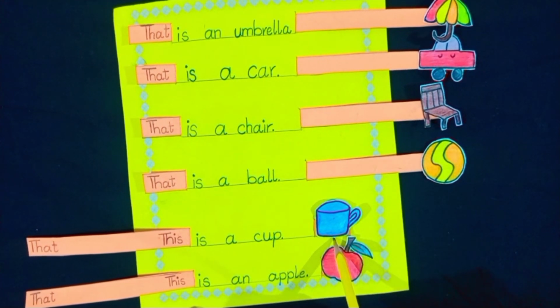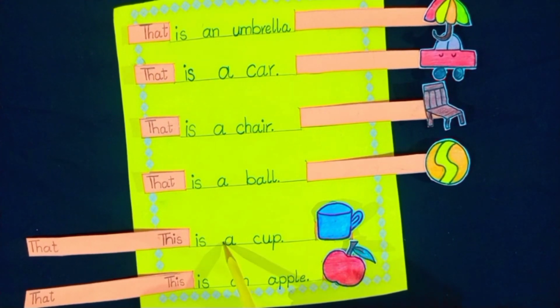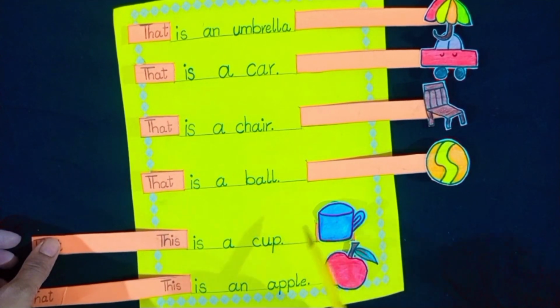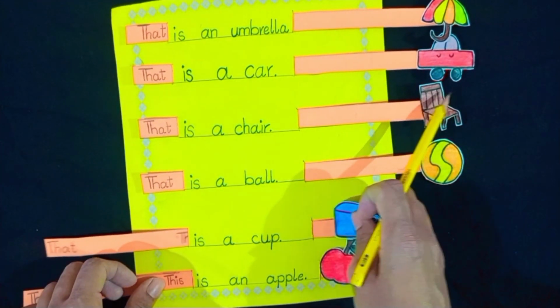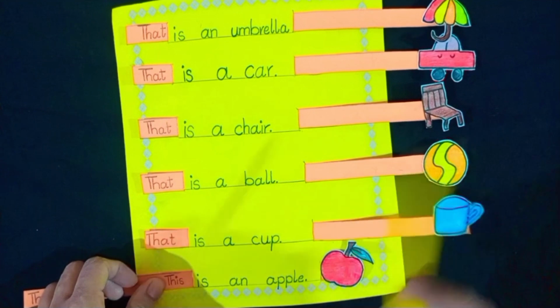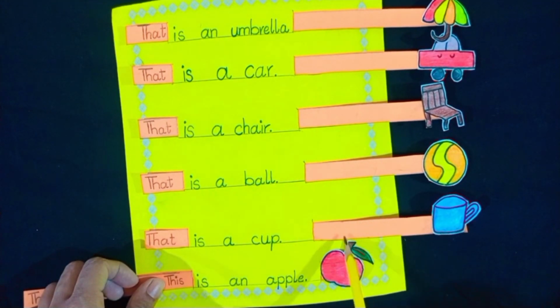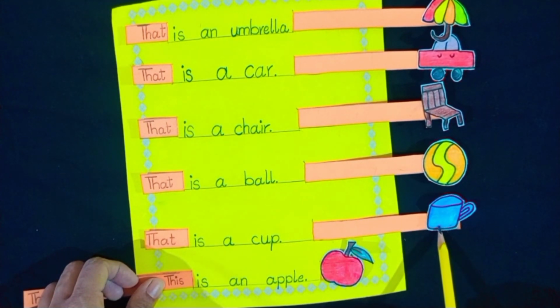Cup is near, so we will say this is a cup. And if the cup goes far, we will say that is a cup because cup is now far.